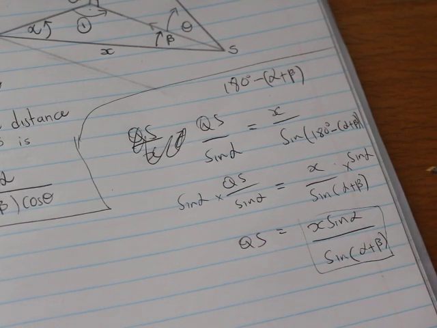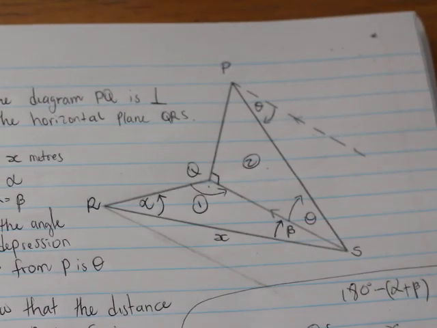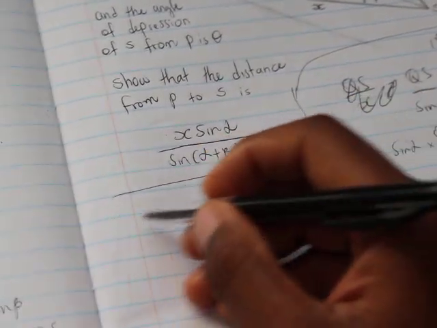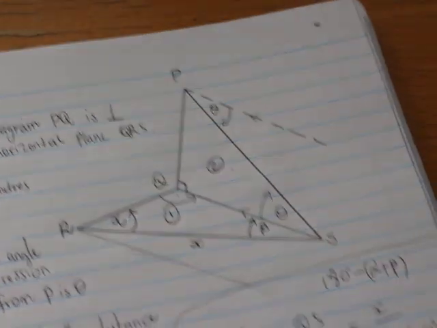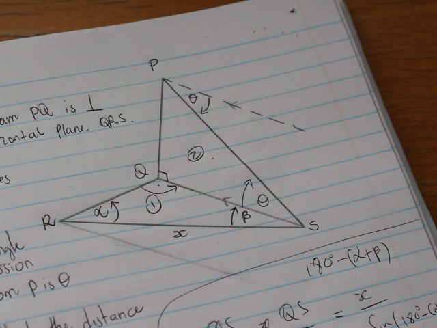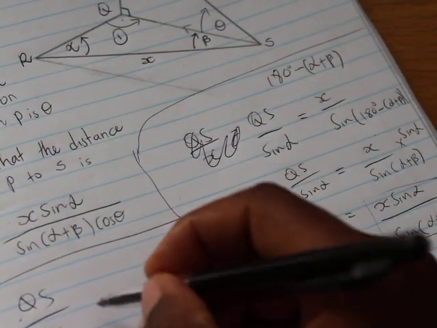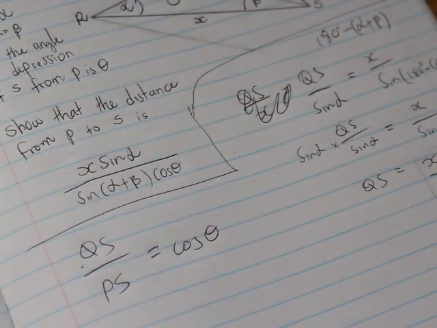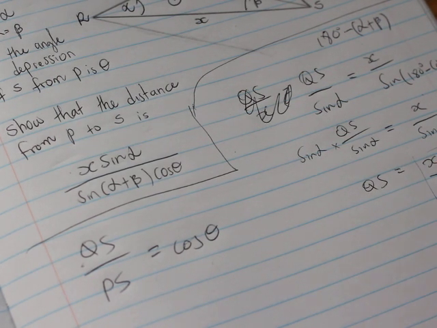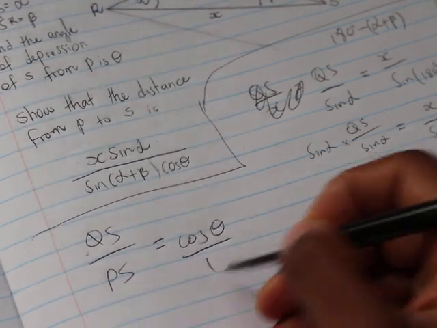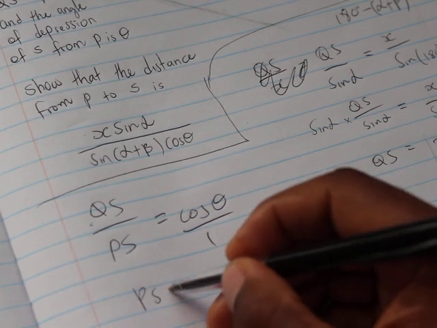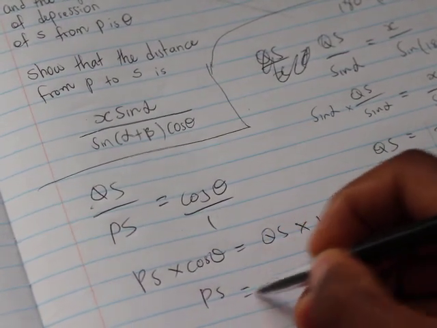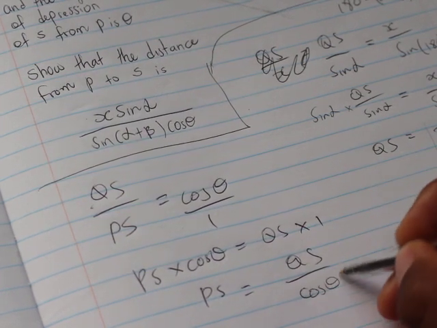So now that we found the length of QS, it's easy to find the length of PS. Very easy to find. So we're just going to say QS over PS, and if you check, QS over PS is adjacent over hypotenuse. So this must be equal to the cosine of the angle theta. But we already know what QS is. This is the same as cosine over 1. So PS, we cross multiply, times cosine of theta must be equal to QS times 1. Therefore, PS is what? QS over the cosine of theta.